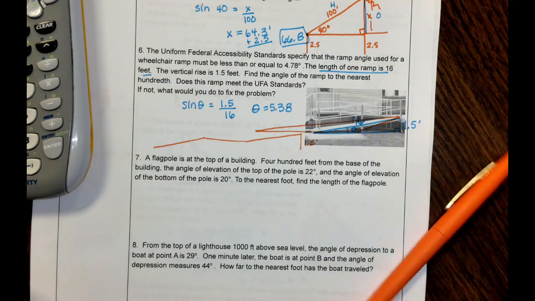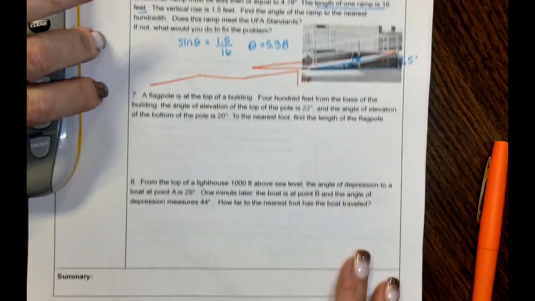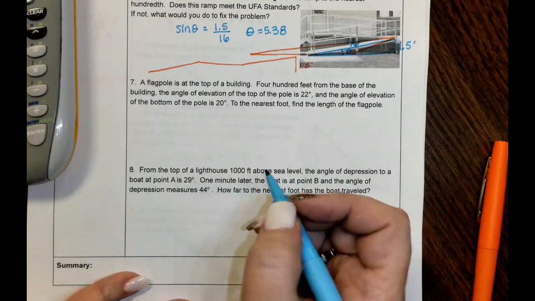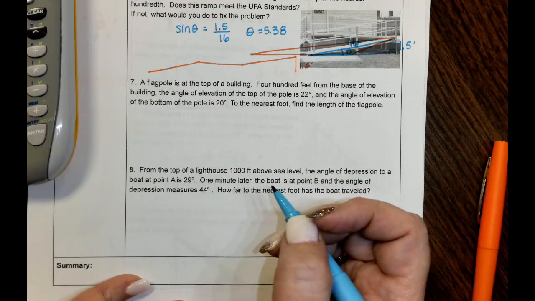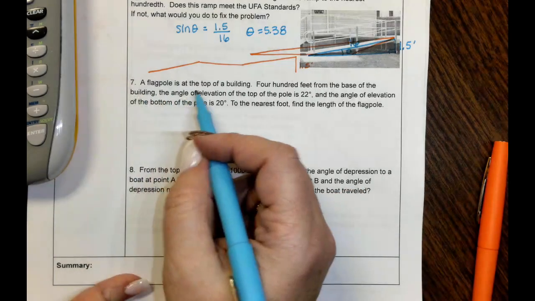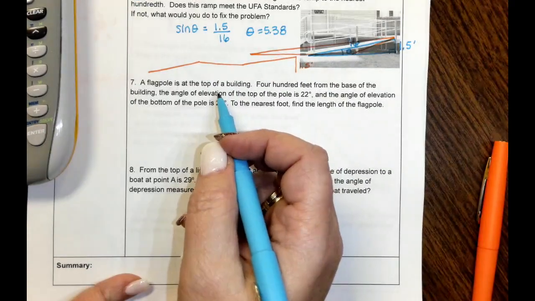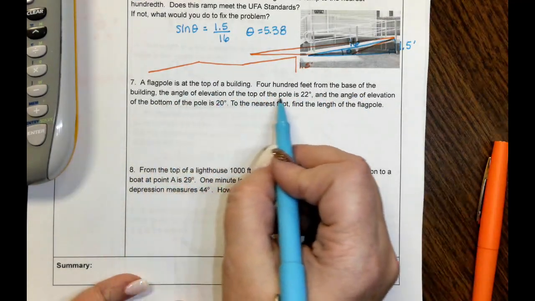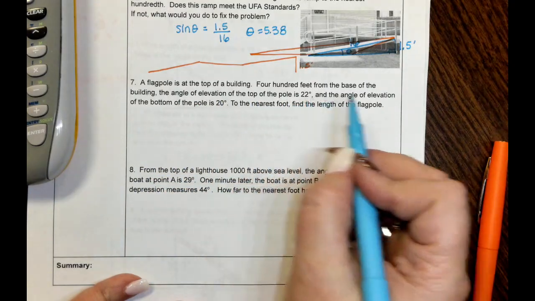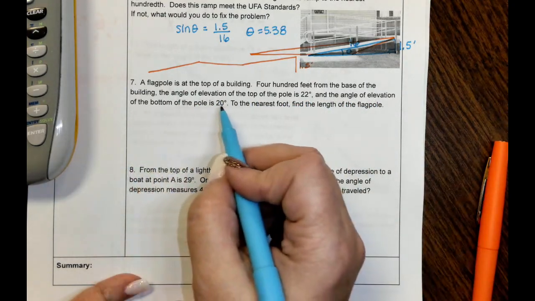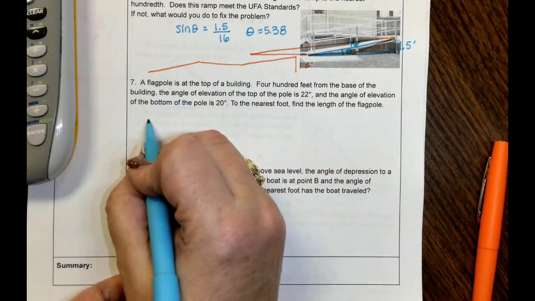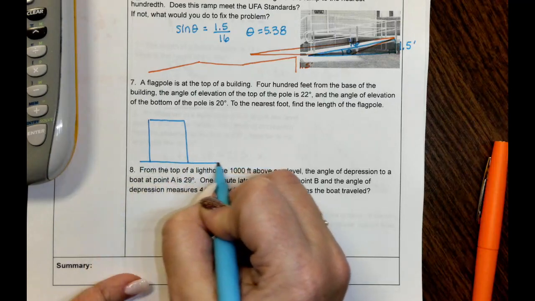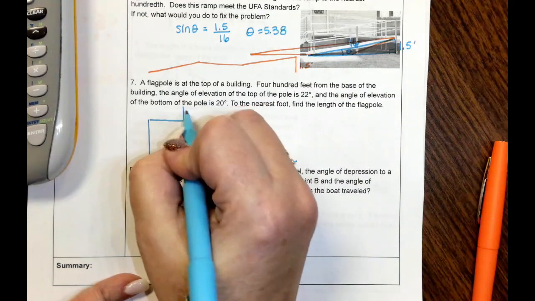Now these next two problems are going to be more challenging questions because there are multiple pieces you're going to have to do. So let's look at how this is set up, and probably some of the hardest part is drawing the picture. A flagpole is at the top of the building, so envision that. 400 feet from the base of the building, the angle of elevation to the top of the pole is 22 degrees, and the angle of elevation to the bottom of the pole is 20 degrees. So imagine that there's a flagpole up on the school. So here's the school and here's the ground, and you have a flagpole up here.